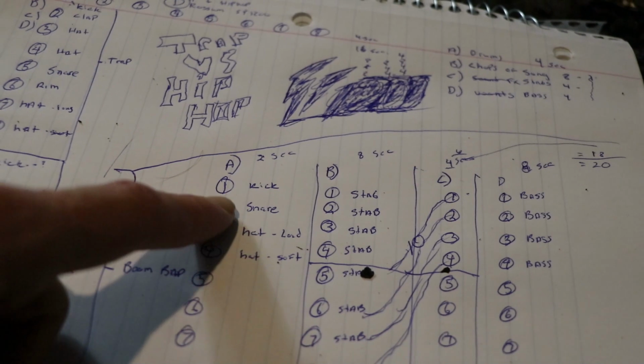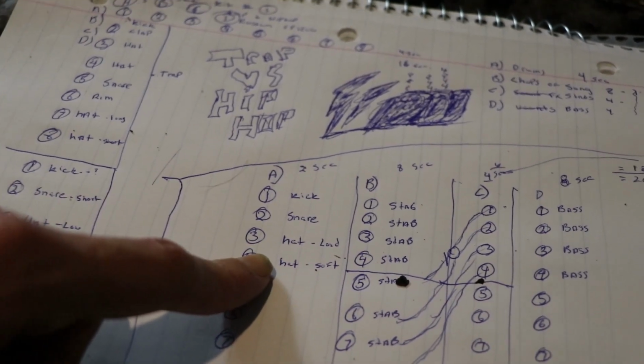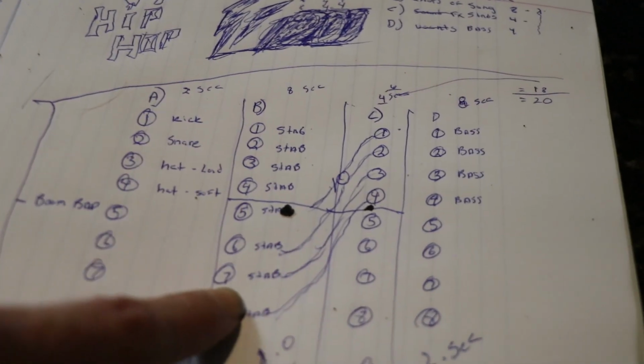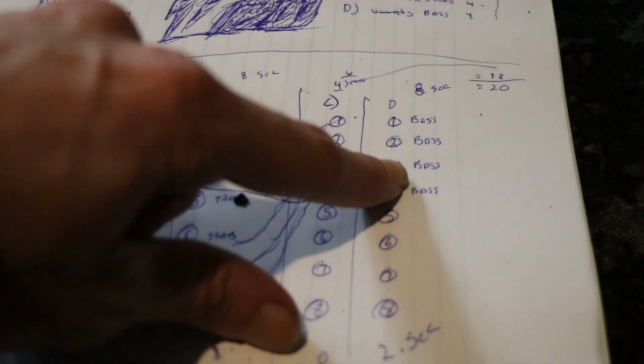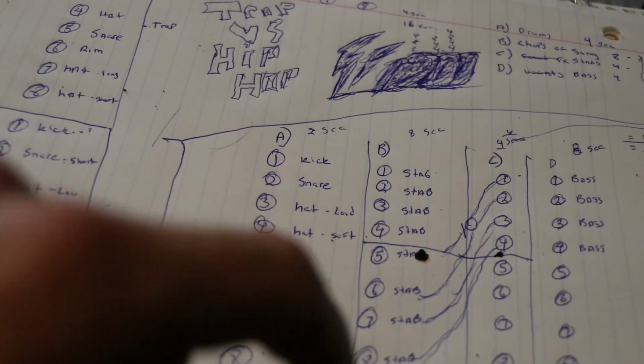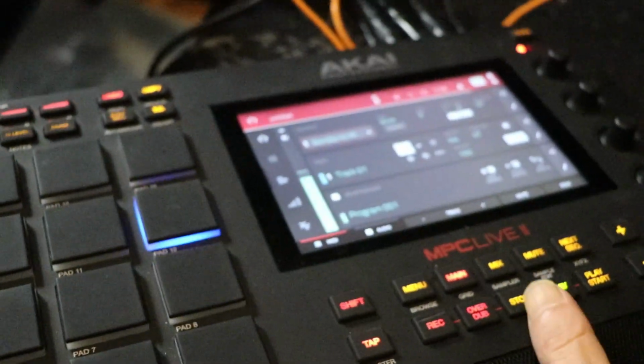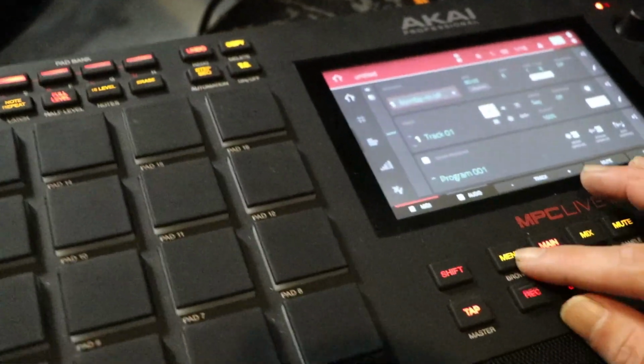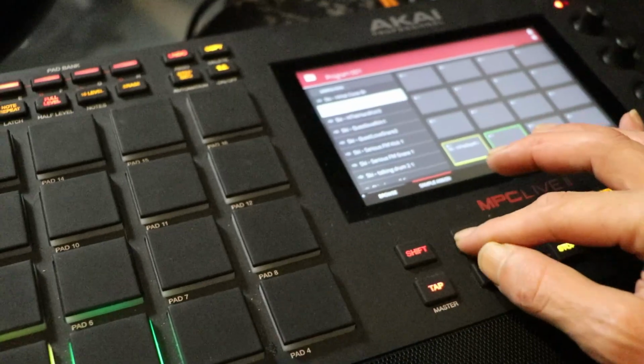It's got 4 drums: kick, snare, hat, and hat. And then your stabs. And then bass. So yeah, trap looks like this, a lot of drums, and then hip hop looks like this with a lot of stabs. So it's pretty dope, and how I came up with that, it isn't something that I just made up, you know what I'm saying? So look, I'll show you.